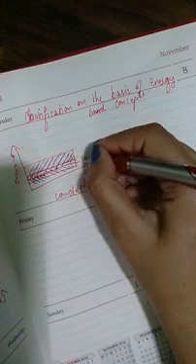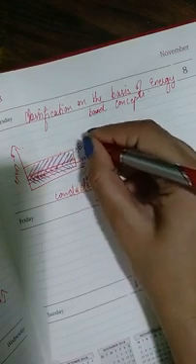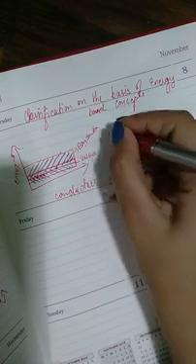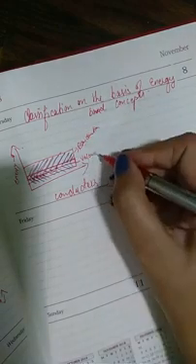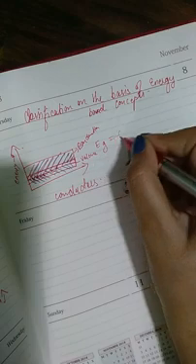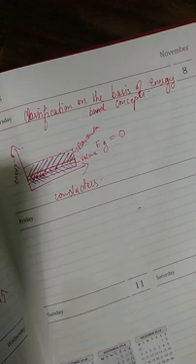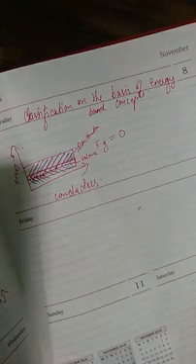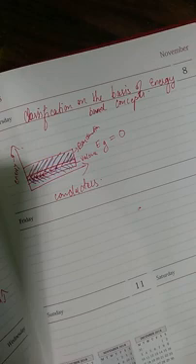So valence band and conduction band overlap. The energy gap between the valence and the conduction band is 0. So in a conductor, valence band and conduction band overlap.